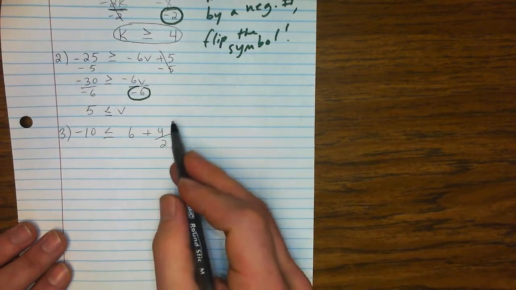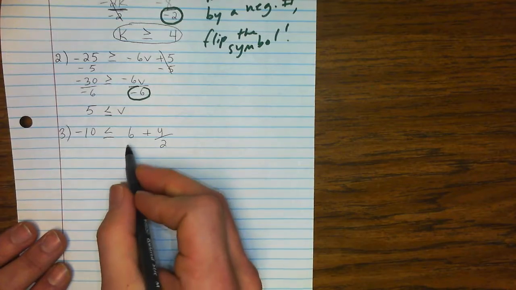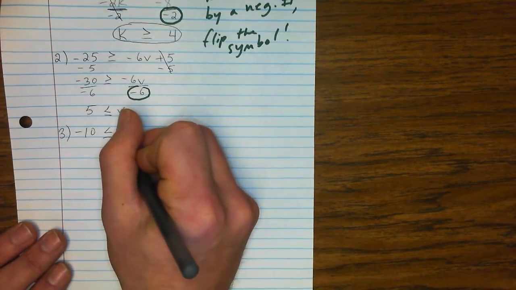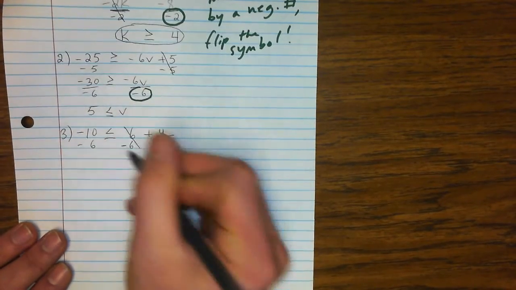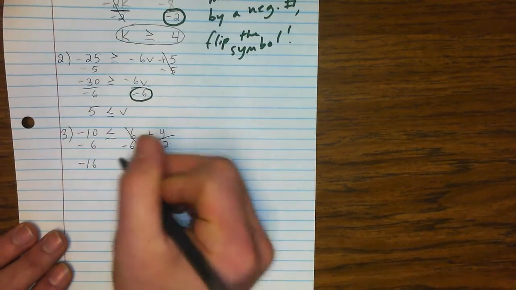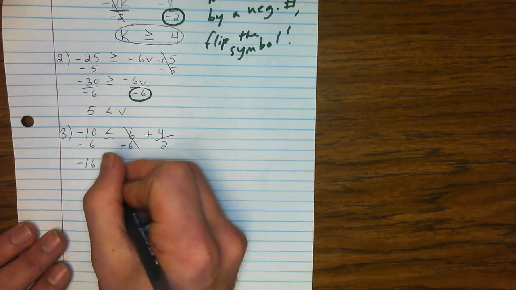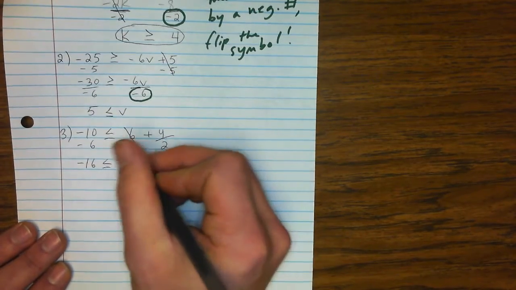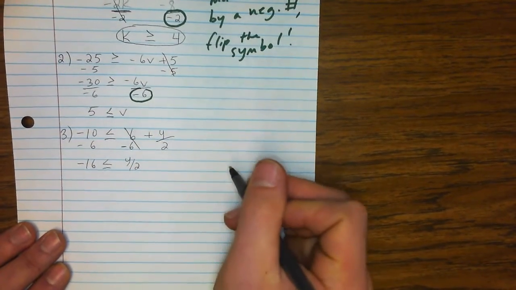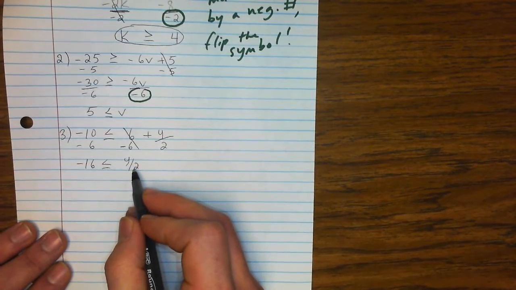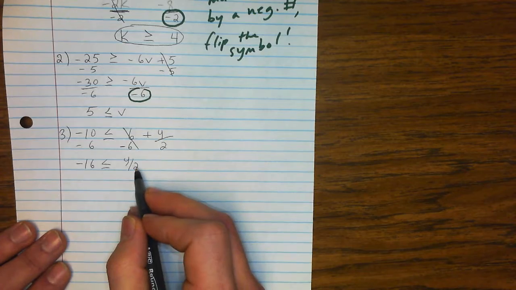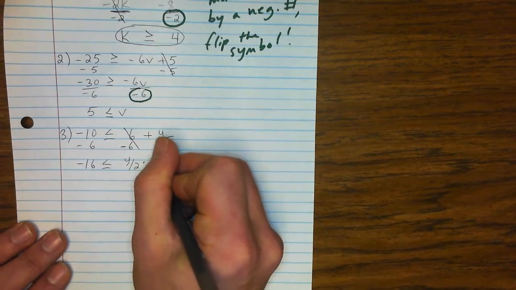I want to get the y by itself on one side, so I'm going to first get rid of this positive 6. I'm going to subtract 6 from each side. So I get negative 16 over here. And then y over 2 on the other side. So over here I'm trying to get y by itself. So the opposite of dividing by 2 is to multiply by 2.